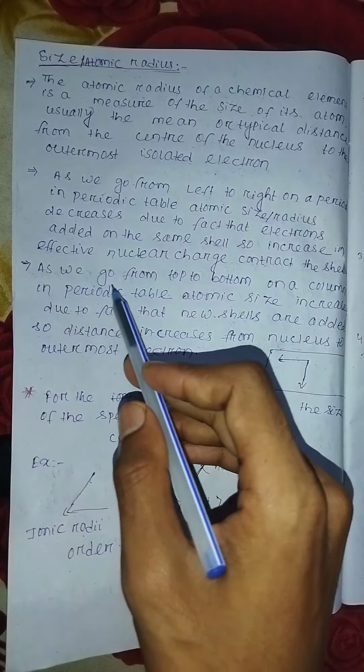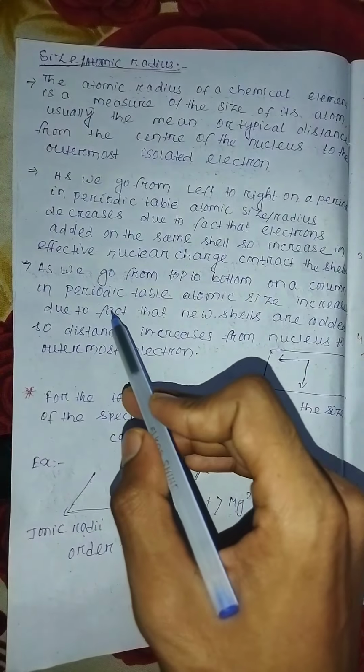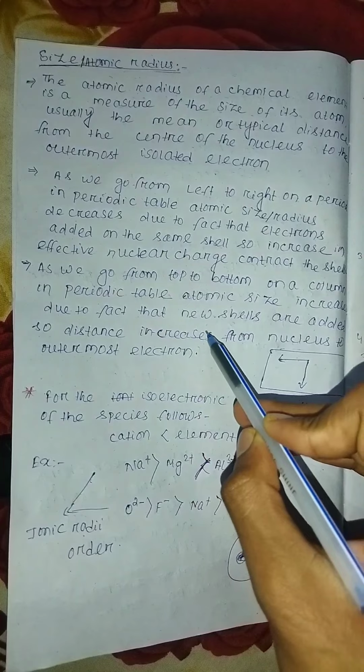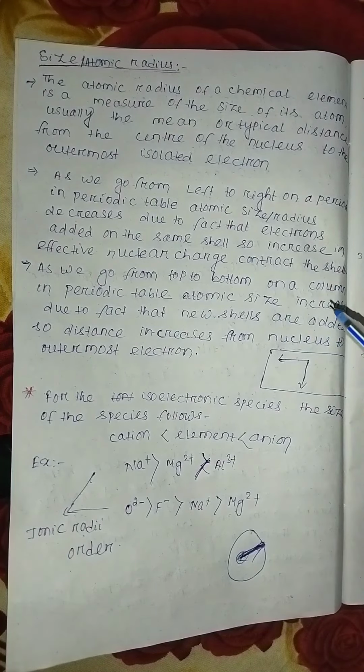In the same way, as we go from top to bottom in a column of the periodic table, atomic size increases because new shells are added. When you go from top to bottom, there is addition of more shells.